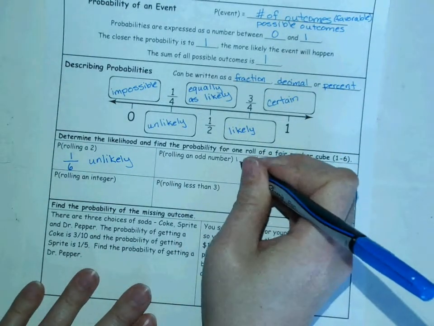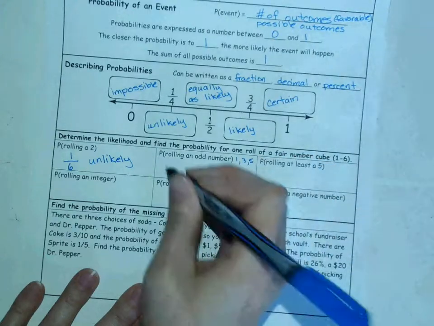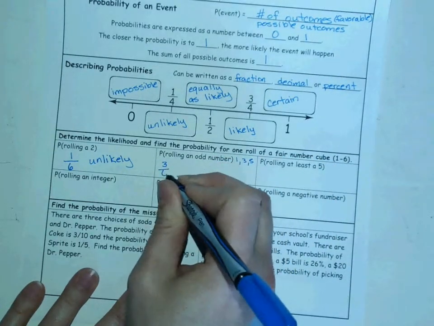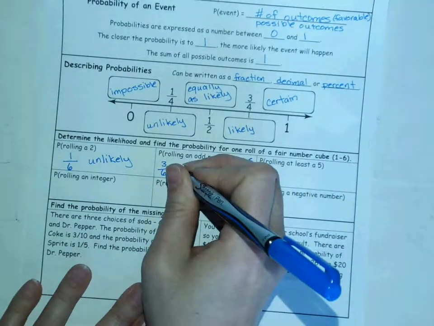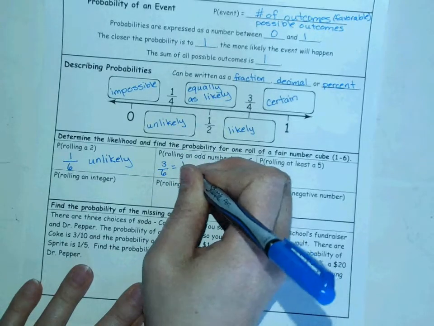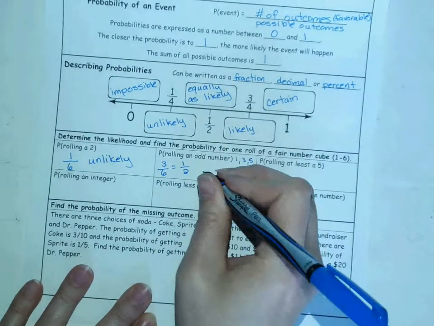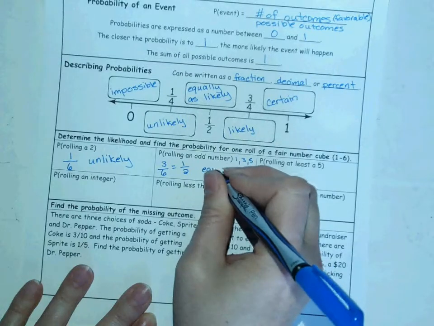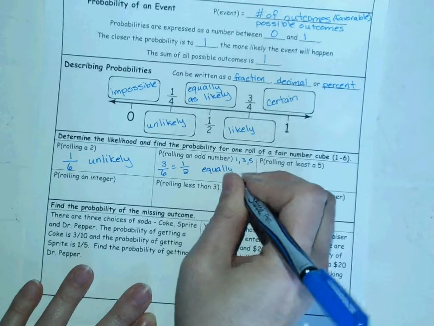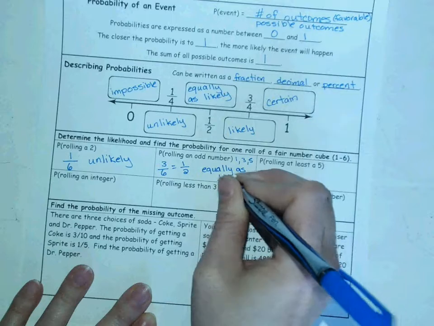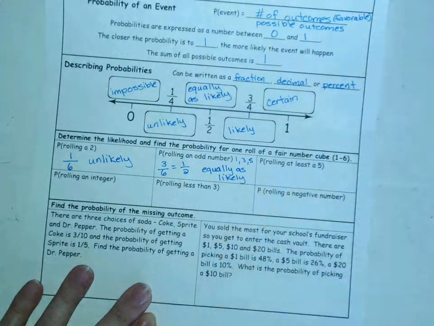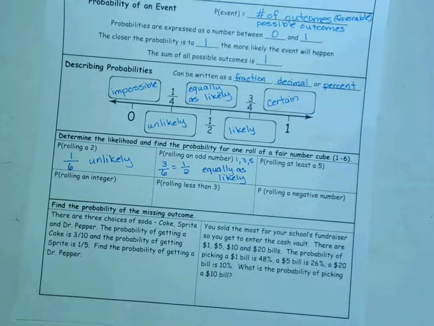Now let's go to the one beside it. Probability of rolling an odd number. If we think of our odd numbers, it's numbers 1, 3, and 5. So we have 3 odd numbers over our 6 total, which reduces down to 1/2. 1/2 is right there on our chart above, so this means it's equally as likely. So we have a 50-50 chance of rolling an odd number.